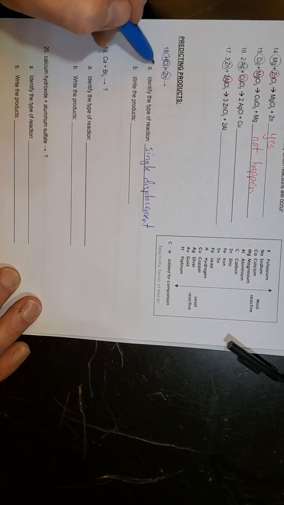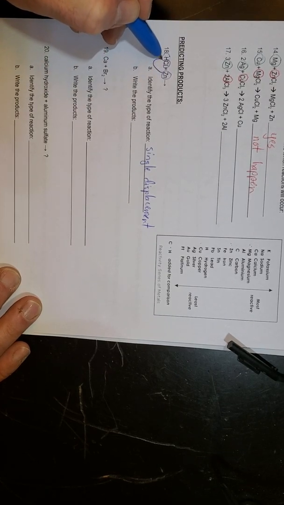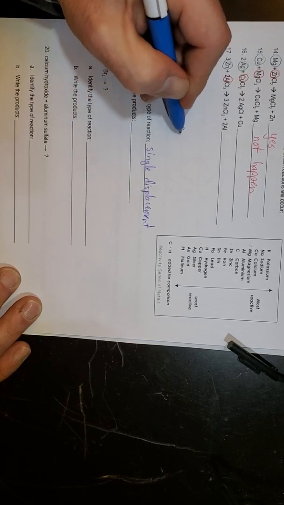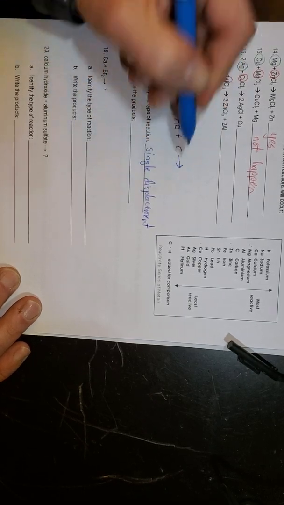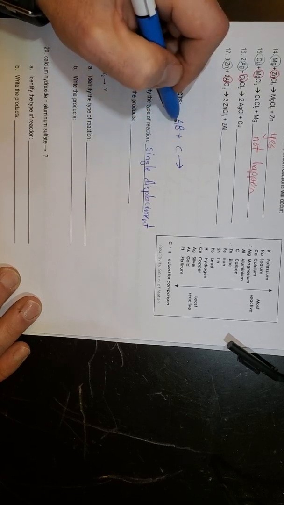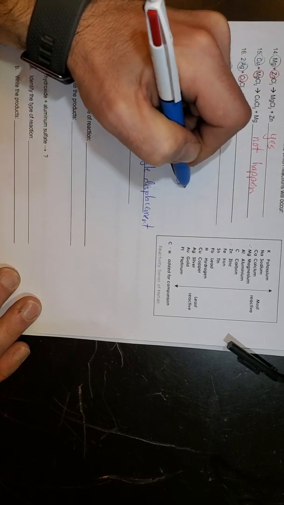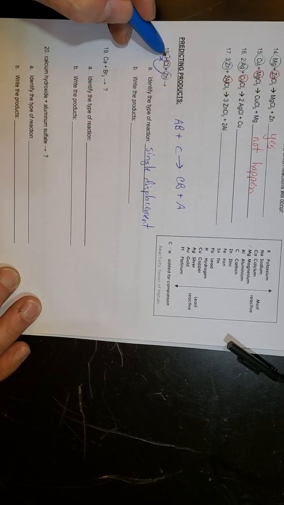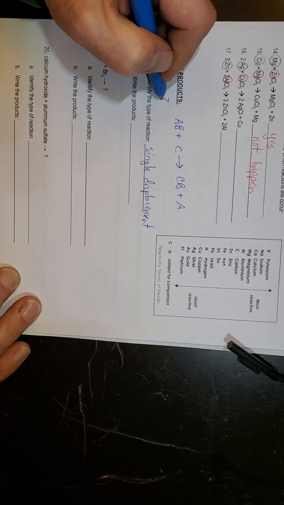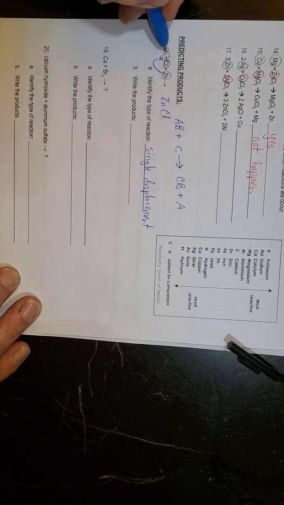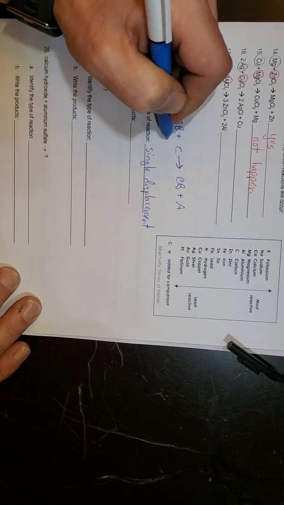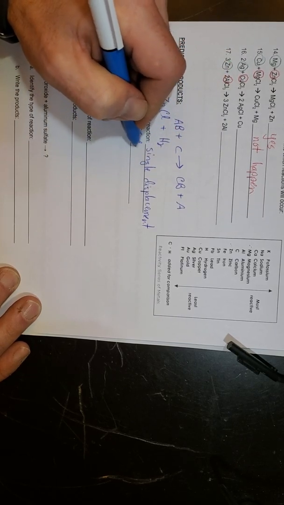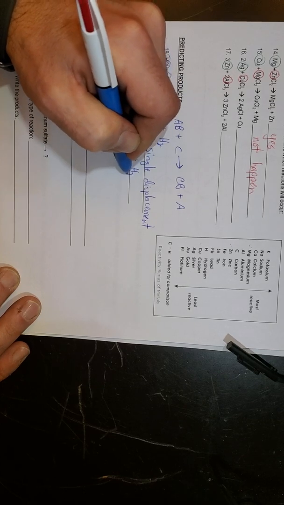So once you know the pieces that move and the type of reaction you have, think about this as AB plus C. C is going to replace A, so we'll get CB plus A. If we look at this, we're going to have zinc chloride and hydrogen gas. So you'd write zinc chloride, ZnCl plus H2.